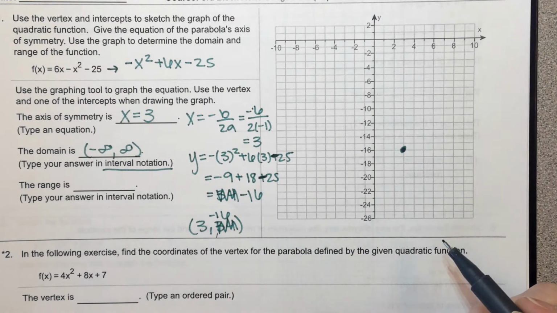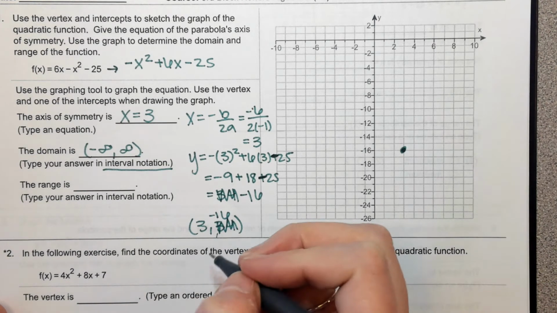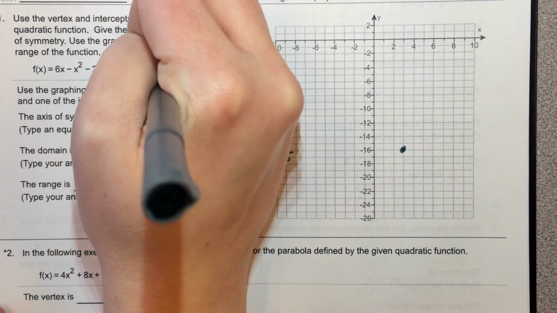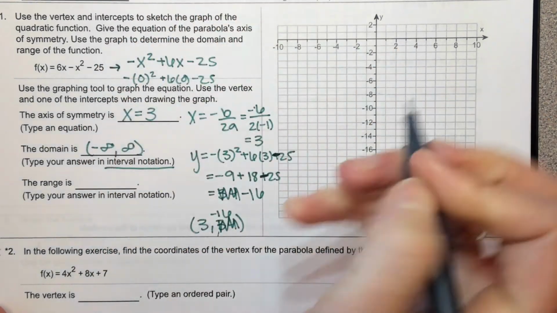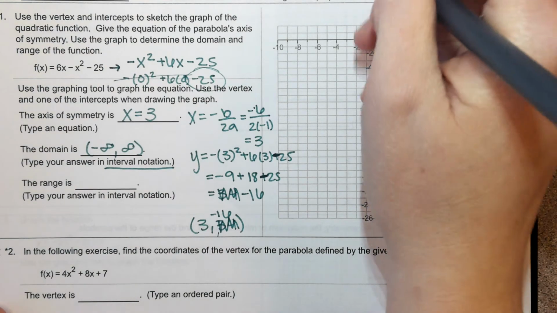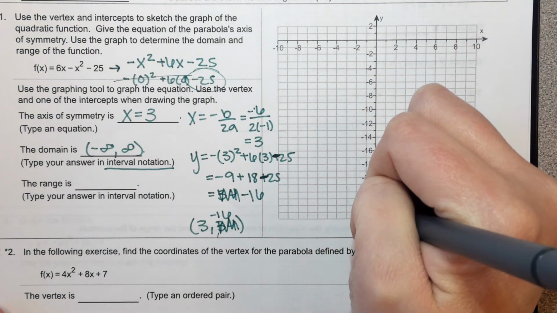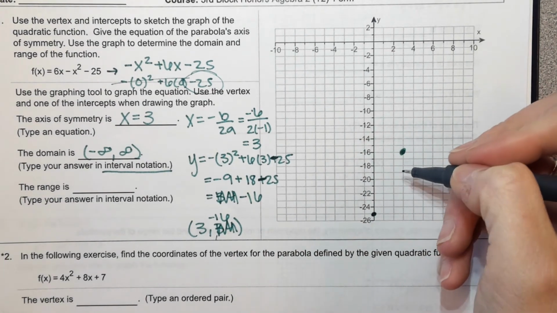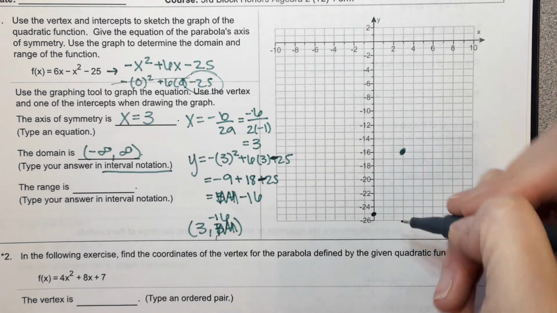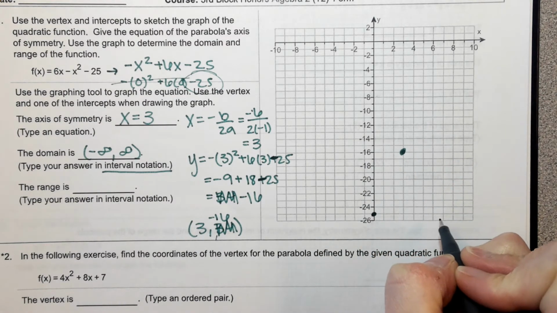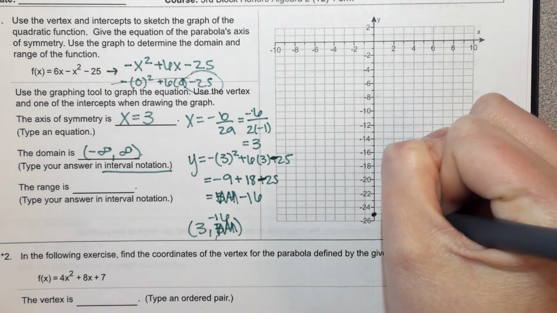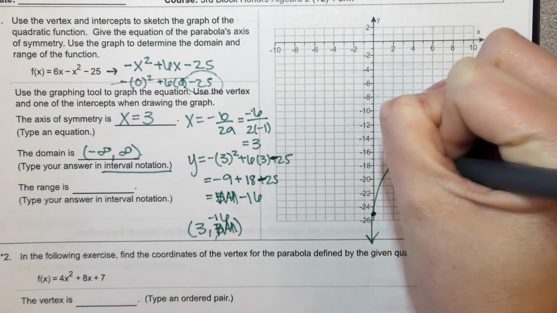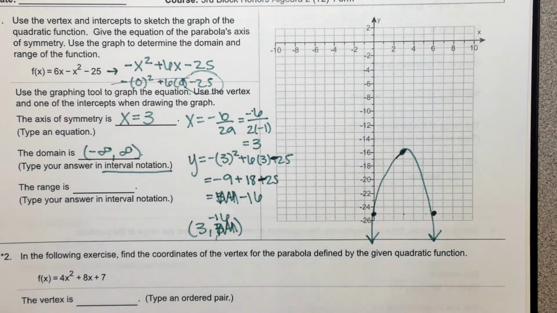The next point I'm going to find is the y-intercept. So for the y-intercept, we just plug a 0 in for x. So that would be negative 0 squared plus 6 times 0 minus 25. All of that cancels out, and that negative 25 is our y-intercept. So on the y-axis, I'm going to go down to negative 25 and plot a point, and we know that both sides of the parabola are the same. So I can mirror this on the other side of the vertex. So I was 3 over, so I'm going to go 3 the other direction, and we can make our U shape or our parabola.